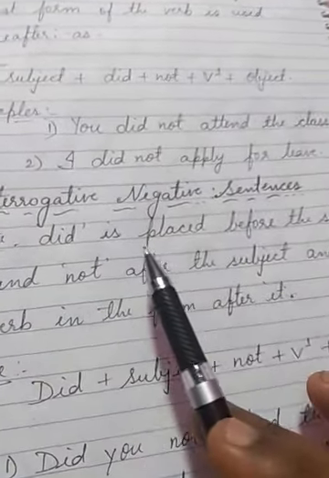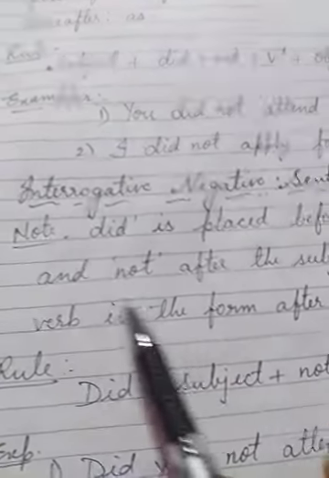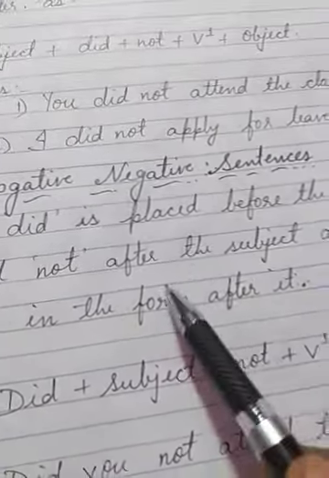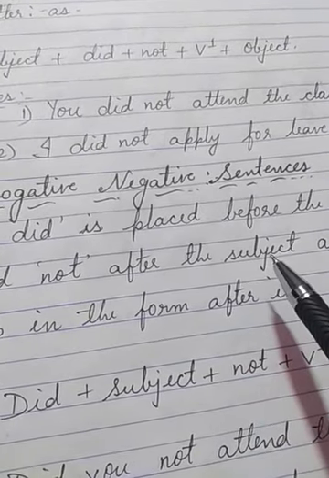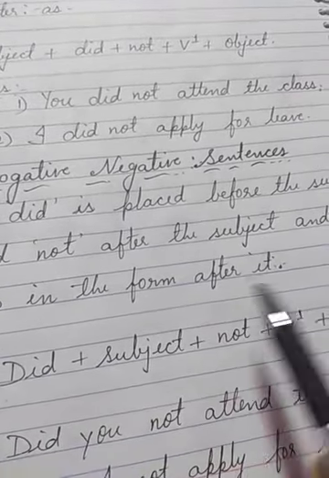For interrogative negative sentences, did is placed before the subject and not after the subject, and the verb in first form after it.